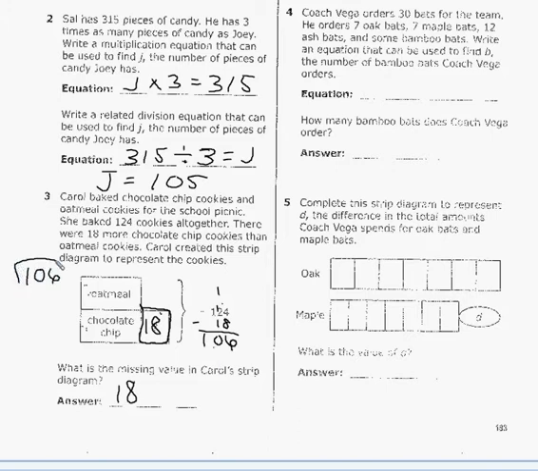106 divided by 2. Okay, 2 goes into 10 5 times. 5 times 2 is 10. Bring down the 6, and 2 goes into 6 3 times. So that's telling me there's 53 oatmeal cookies. And this section of the chocolate chips is 53 too. So if I add 53 and 18, plus 18, that's going to tell me how many chocolate chips there are. And that's 11, 5, 6, 7. So it looks like there's 71 chocolate chip cookies. So there's 71.